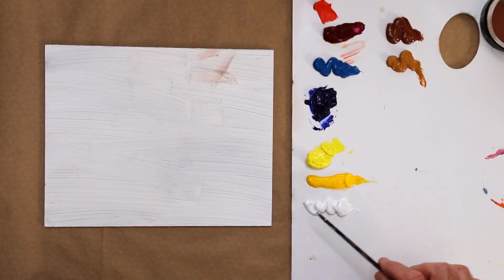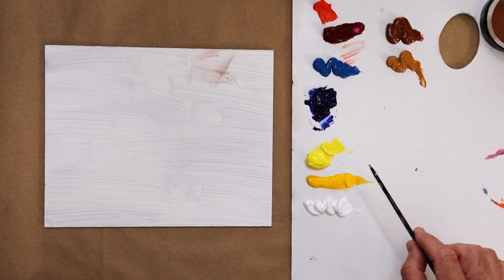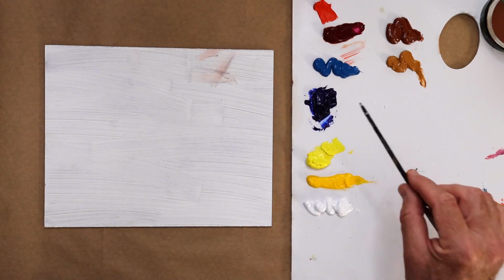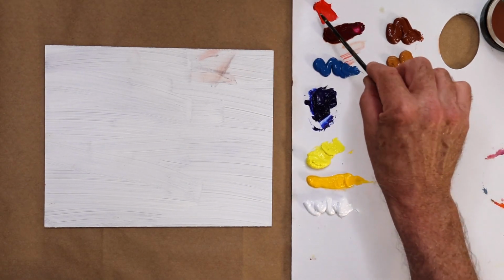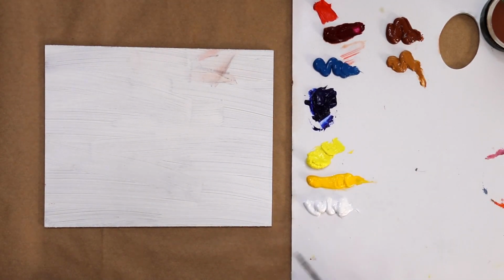Now the colors, all oils, starting with titanium white, deep yellow, lemon yellow, and we'll work a lot with these: ultramarine, cerulean, alizarin, red light, yellow ochre, and burnt sienna.